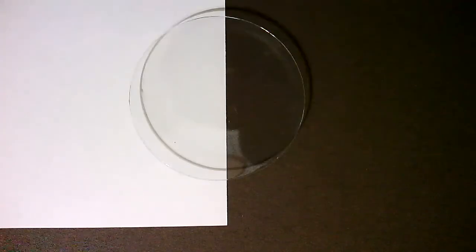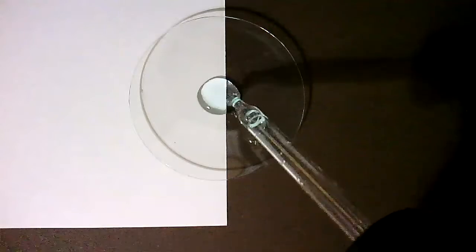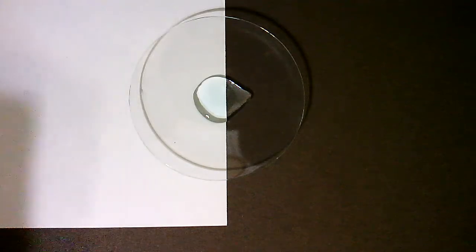Demonstration 9, copper 2 sulfate and potassium chromate.